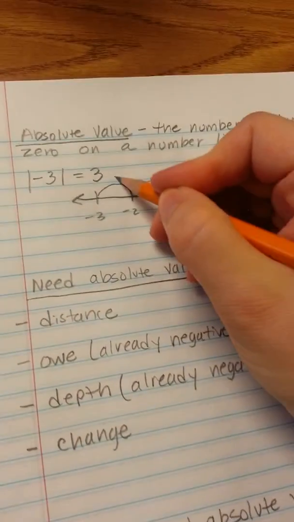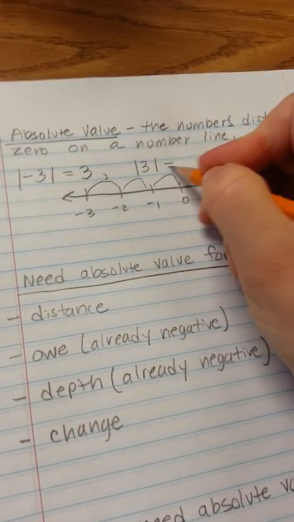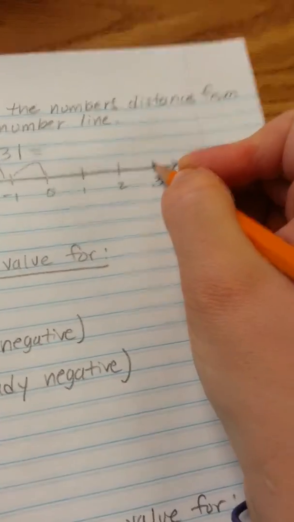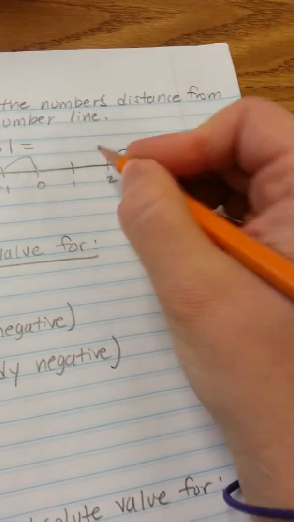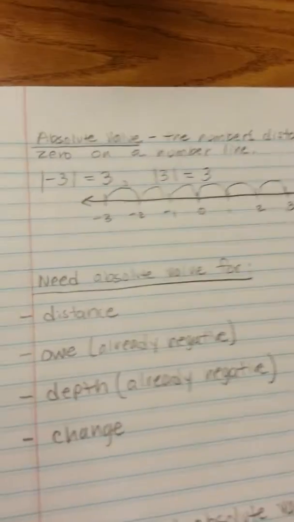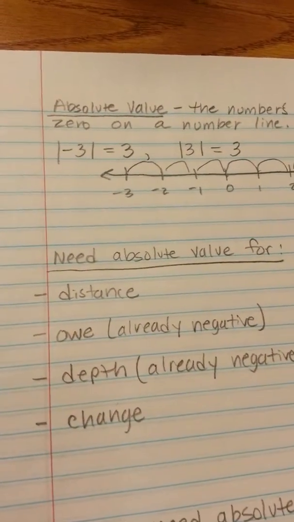Now if I were to then ask you to find the absolute value of +3, we can take a look at this one and count its distance from 0. 1, 2, 3. It's also 3. So you can see that the absolute value of opposites is the same value.